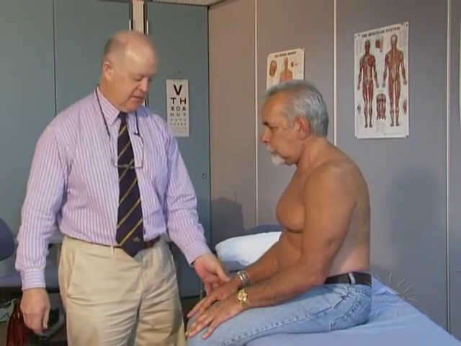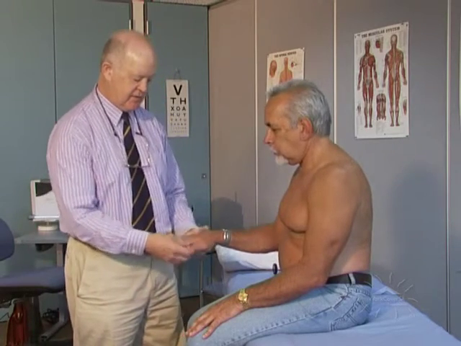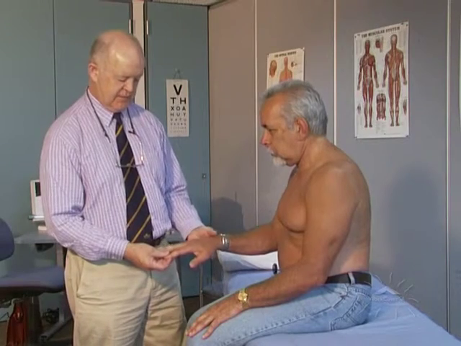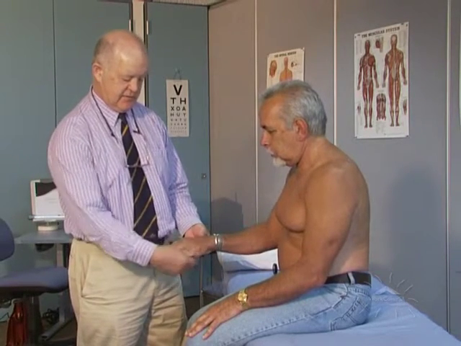Sensation is tested initially by light touch from the examiner. More formal testing, such as with cotton wool, only needs to be undertaken when differences are shown by screening.